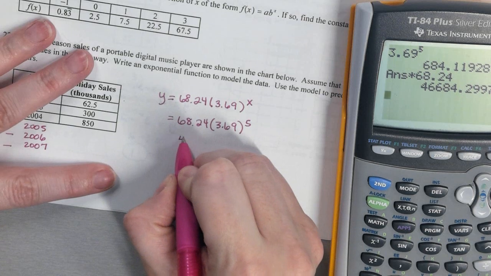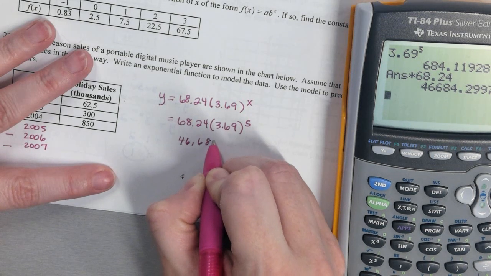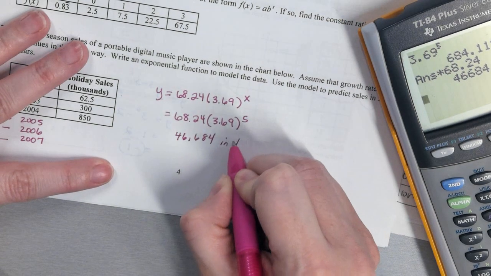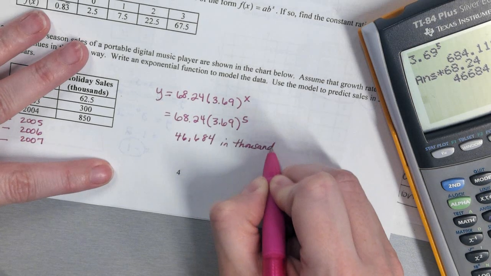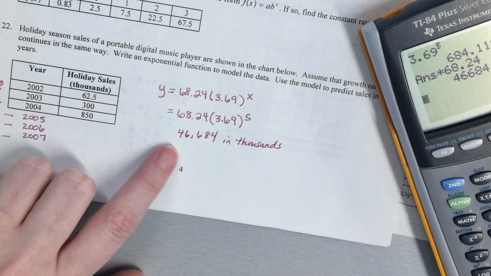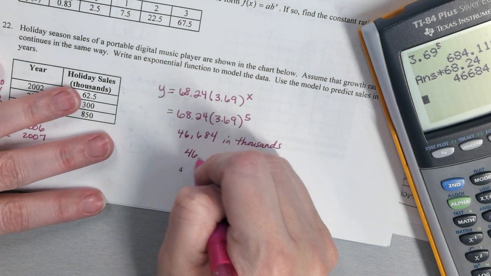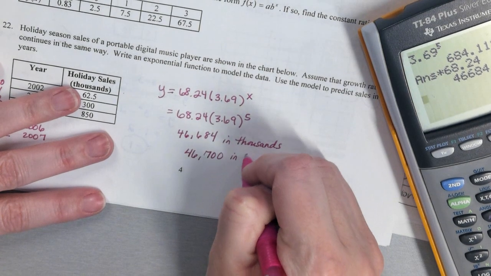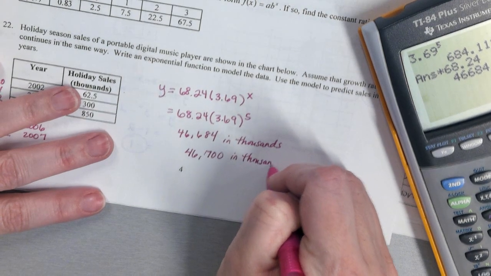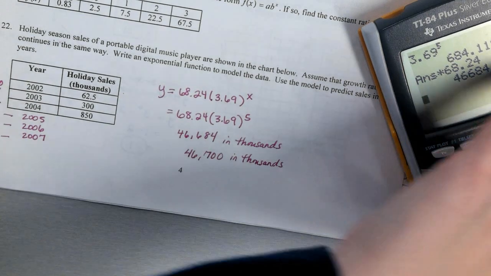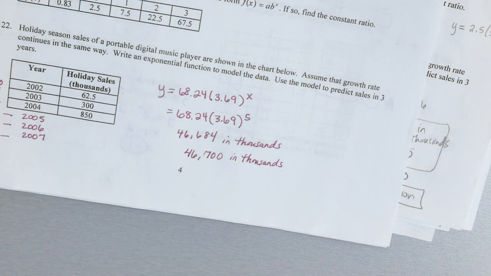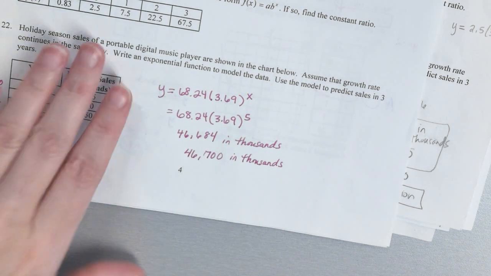Yeah, and so you get around 46,684, and that's measured in thousands. So then I just rounded it up to 46,700 in thousands. And then if you used a different equation and you're unsure if you did the right thing, let me know.